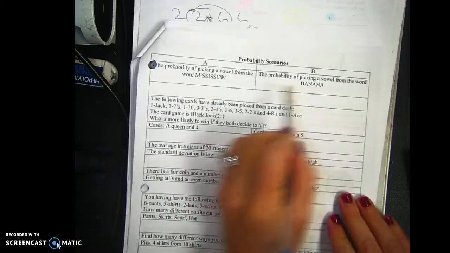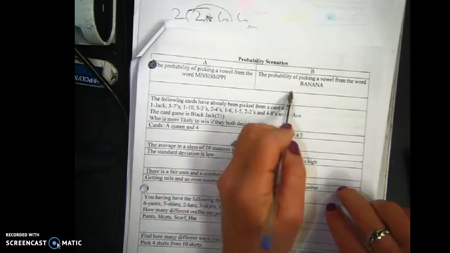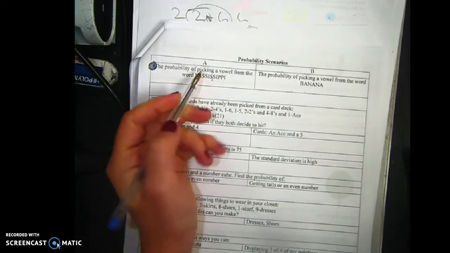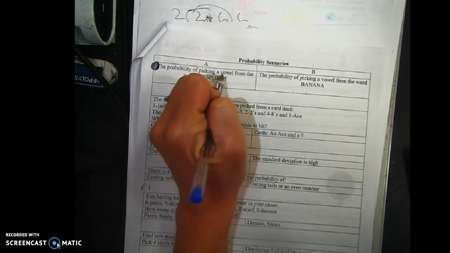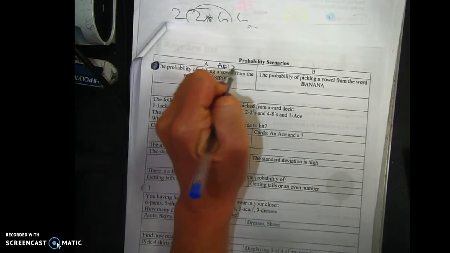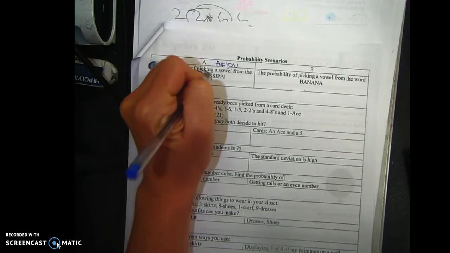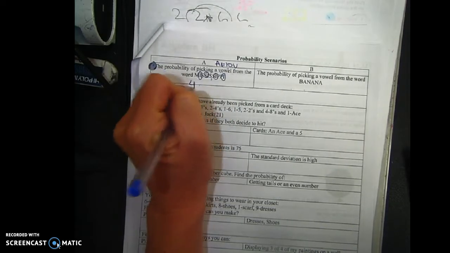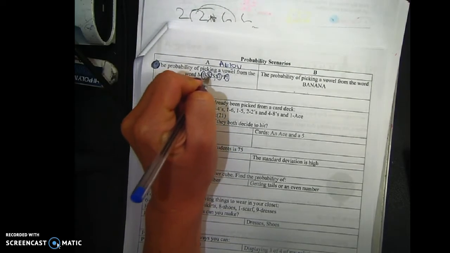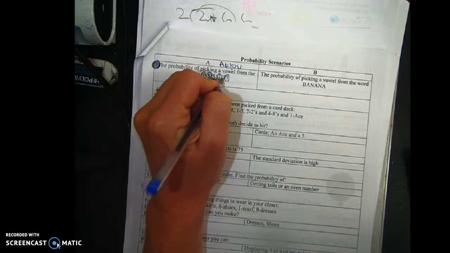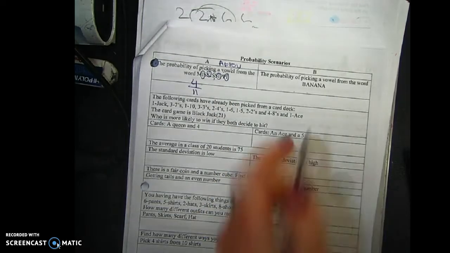So in each of these scenarios, you want to figure out what is more likely. Okay? So let's do the first one. The probability of picking a vowel, that's A, E, I, O, and U, from the word Mississippi. So 1, 2, 3, 4 out of 1, 2, 3, 4, 5, 6, 7, 8, 9, 10, 11. That's the probability of that.